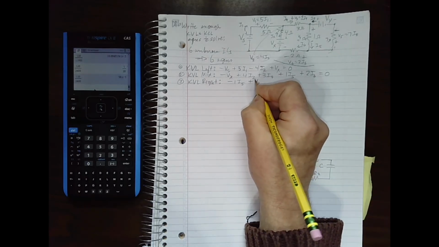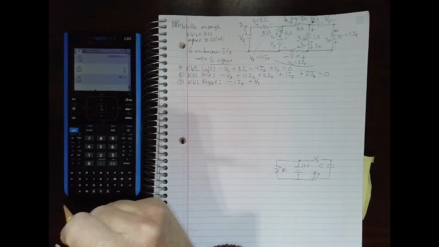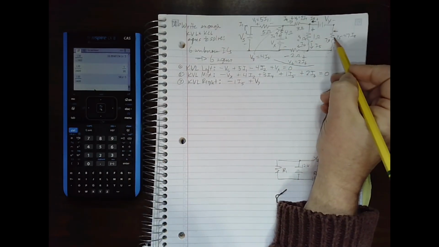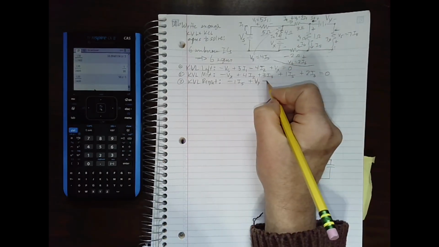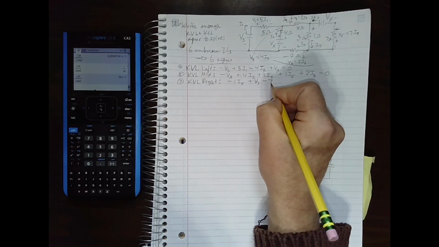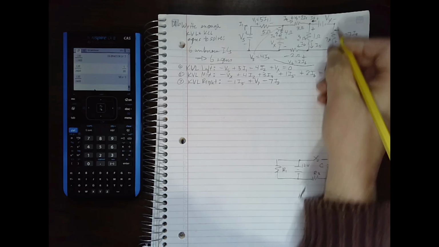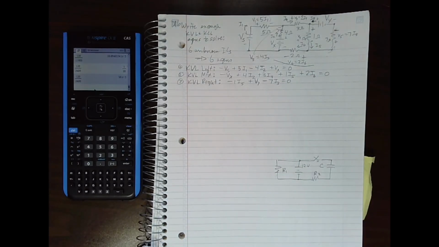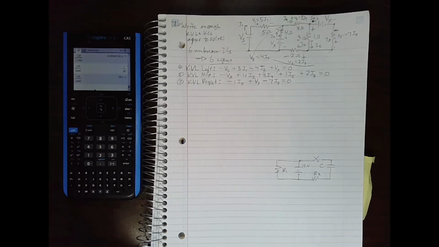Again, Vy is assumed to be a known thing. Usually we know what the battery voltages are. Easy to measure anyway. And then we come around here, we hit the negative side of our V5, but we're not running V5, we're running IR version, so 7I3. We came back to where we started, equals 0. Alrighty, we got 3 KVL equations.